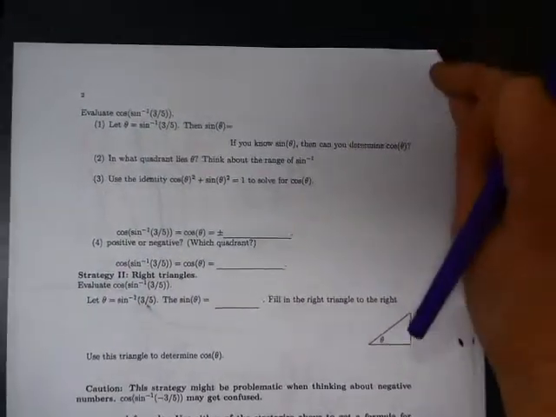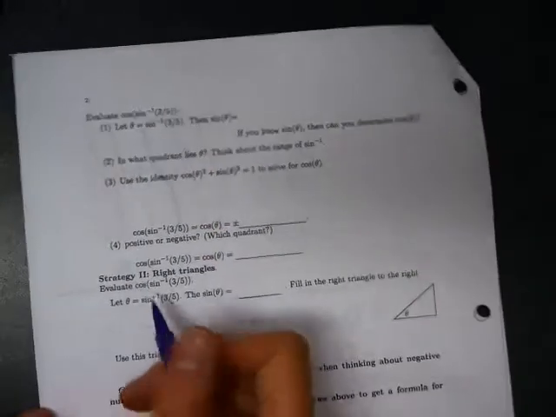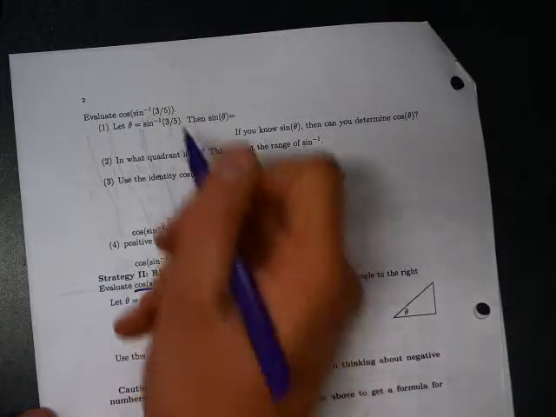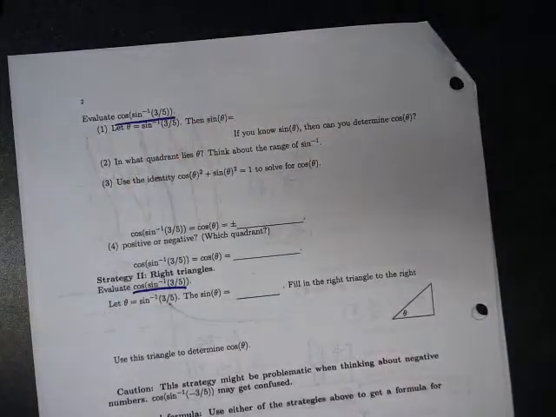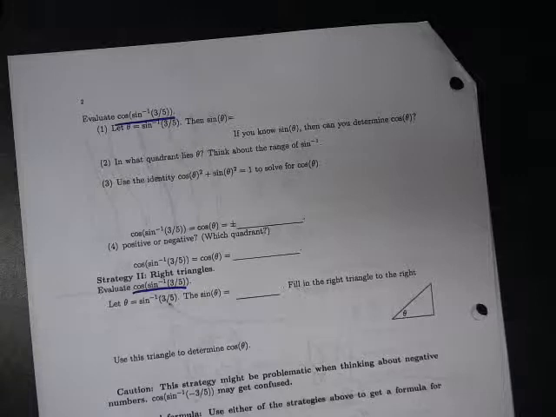So let's start with even just a single example. I'm going to compute two different ways the cosine of the inverse sine of 3/5. And then I'll try to get just a general formula. I'll try to compute the cosine of the inverse sine of some number x. And the two strategies that I'll use are purely algebraic and purely geometric.